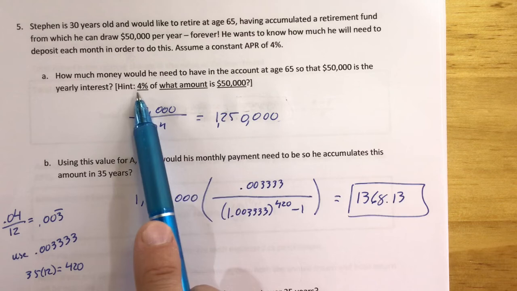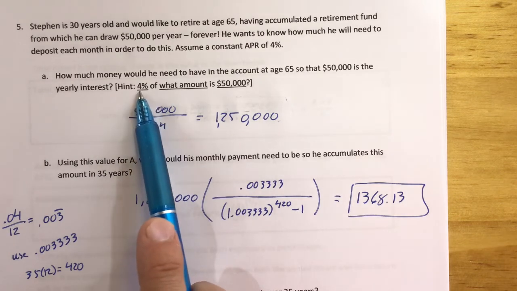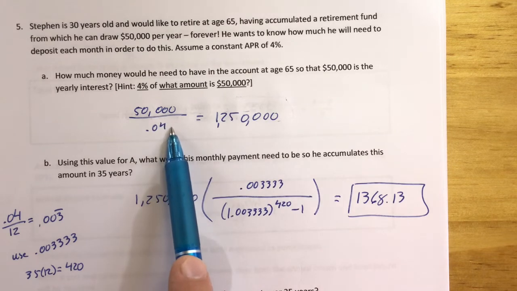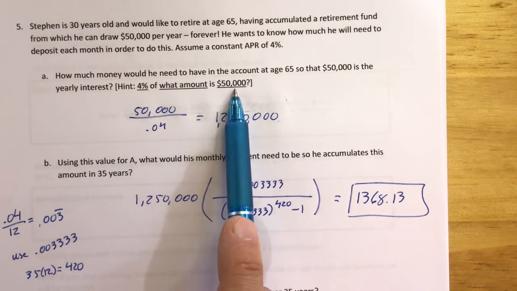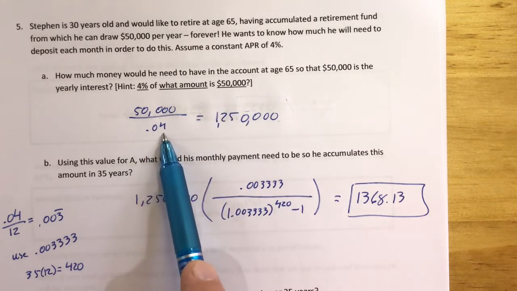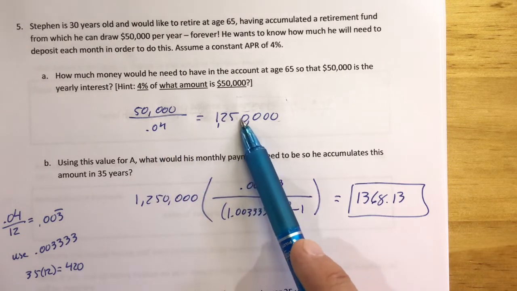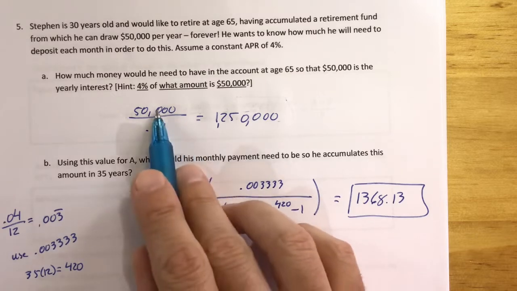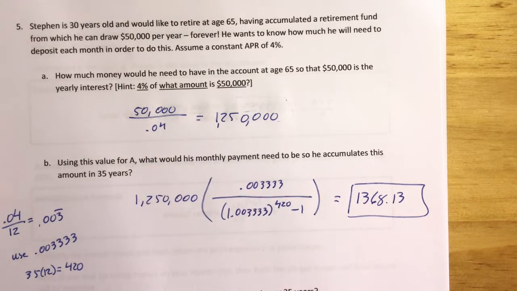There's different ways to set up the problem. You can do like 0.04 times x equals 50,000. You can just do that one, but I always like doing this division approach. I can take the 50,000 and if I divide it by 4%, it gets back to what that larger number would have been. You can do that however you want, but I think that's kind of a neat way to backtrack, and we don't normally teach it that way in classes.